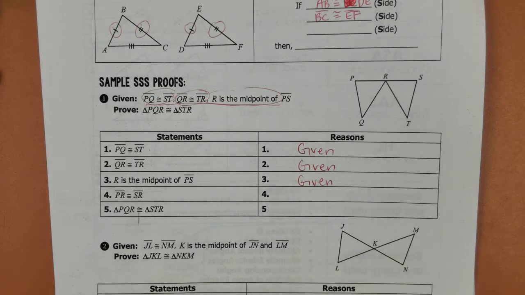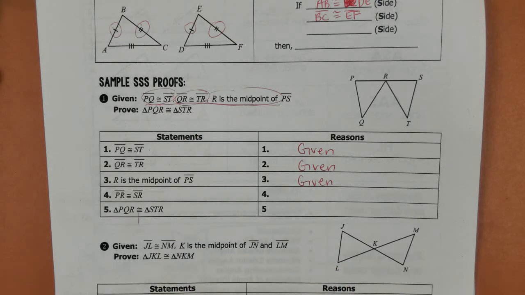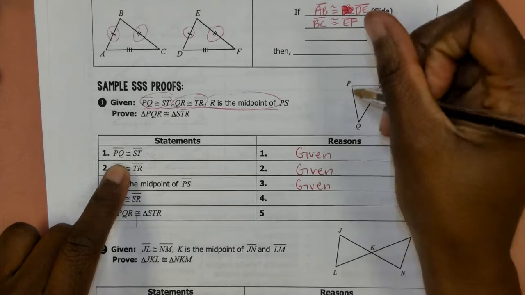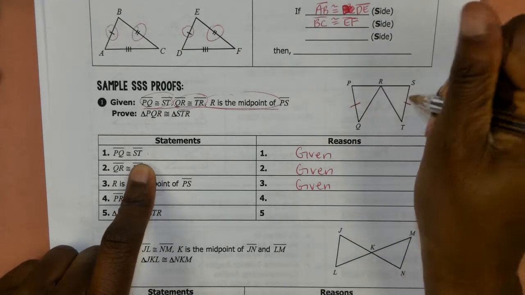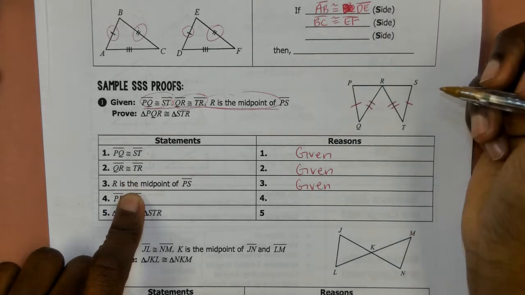Okay, this next part is key. You actually do want to mark your figure because that's going to help you tell how the triangles are congruent. Without the markings, you're just kind of guessing, and that's not going to get you a good answer on the test. So PQ is congruent to ST. You would mark those with the same amount of hash marks. QR is congruent to TR. Same amount of hash marks.